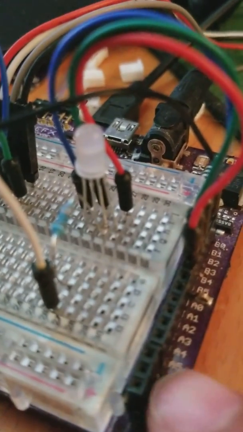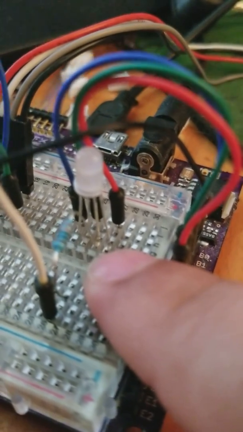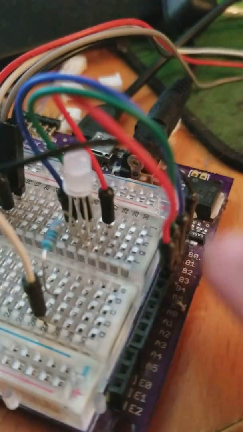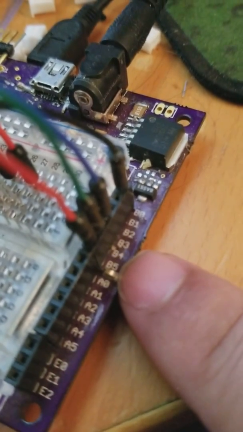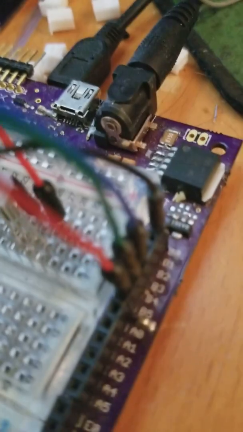This is a 4-pin, if you can see this, if I can focus, okay. This is a 4-pin LED. It's got a central positive pin, and the rest are minus pins. And this is tied directly into these over here. And you can actually see they're labeled B5, B4, B3. And I also have the cables color coded so I know which color's which.